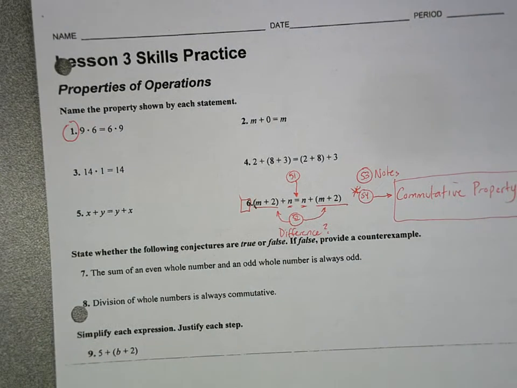Okay, so I'm going to pull a stick. I'm going to ask this person, of course, for the property and why is it that property. Okay, and then when you agree or disagree, if you agree, that means that you agree with not only their answer of the property, but also their explanation of why it's the property. If you agree with the property, but their explanation doesn't make a lot of sense, then give it a thumbs down that you disagree. Okay, so here we go.